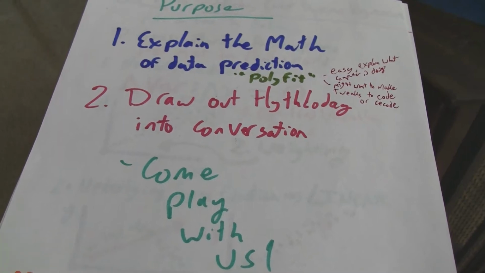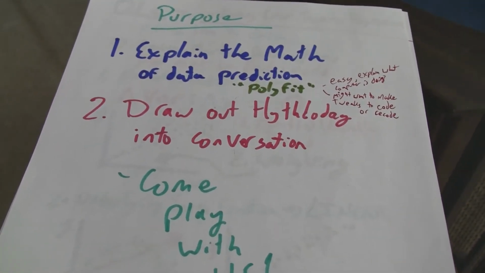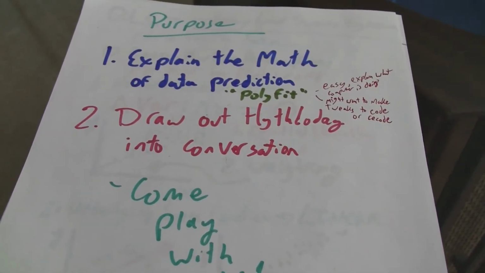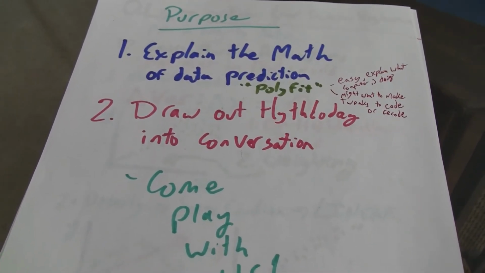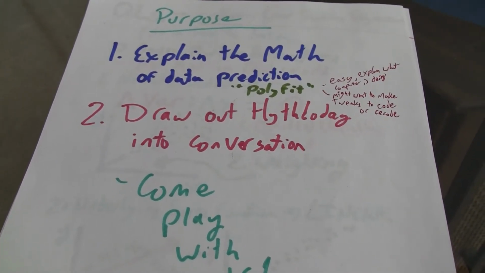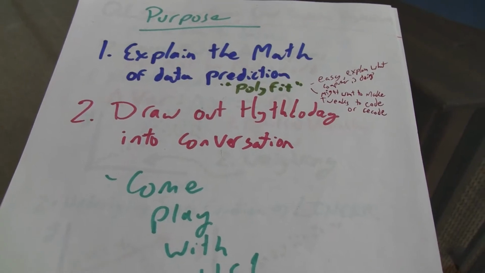And so that's what we're doing here, is we're going to talk about the data, talk about the math, and hopefully get maybe Hythloday involved a little bit because he likes talking about math.